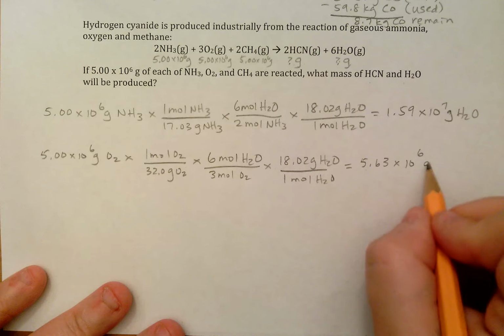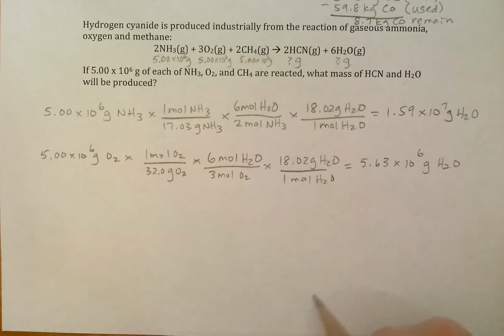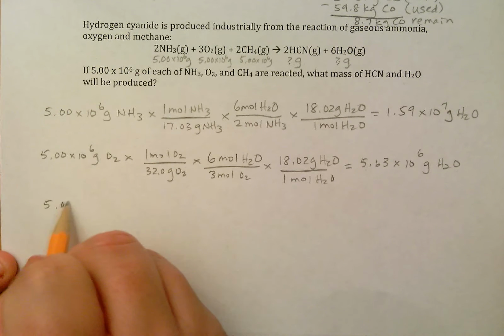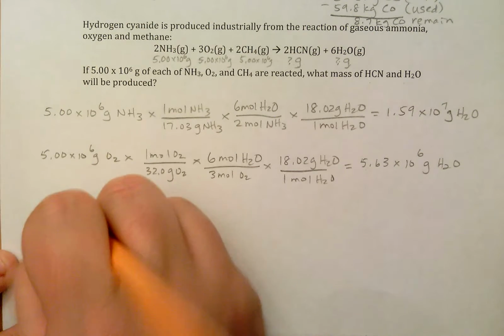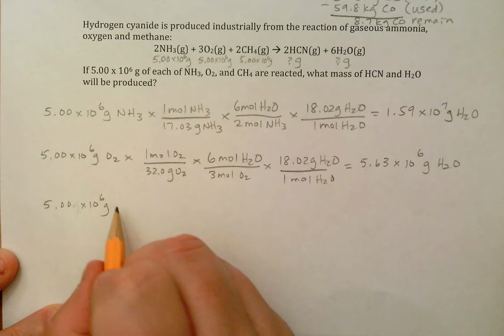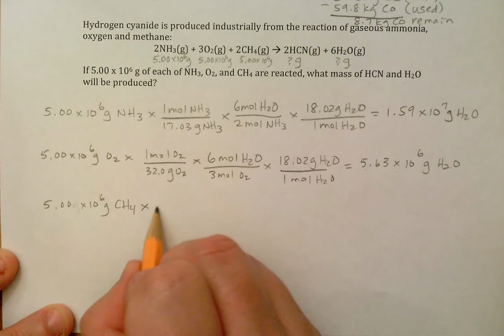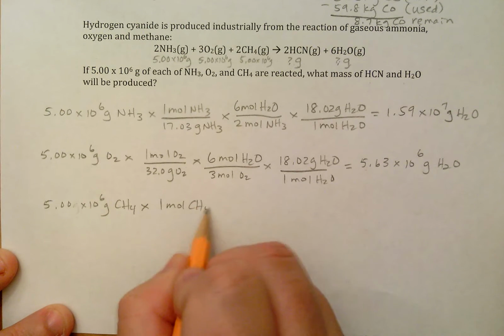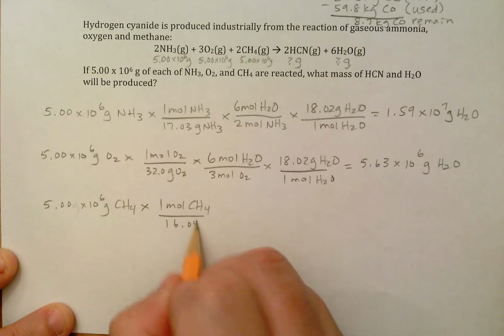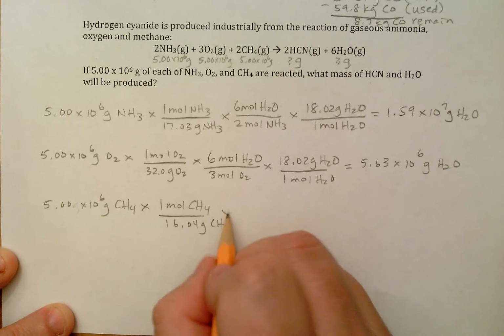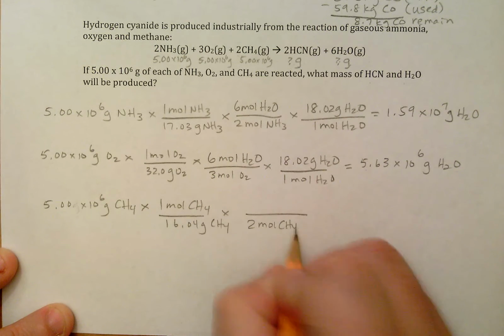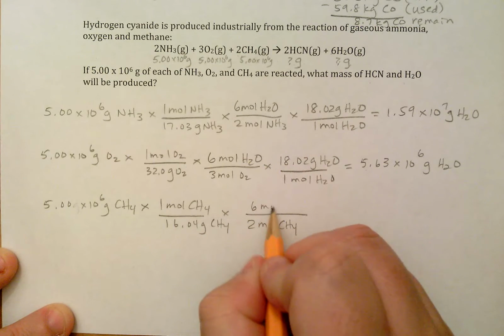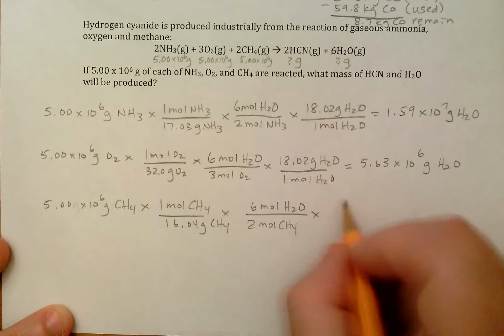Now, I still don't know which one's the limiting reactant. I still have to do the last one. 5.00 times 10 to the 6th. I didn't need to put grams there. Of CH4. Now, I know that 1 mole of CH4 weighs 16.04 grams. I know that I have 2 moles of CH4 to every 6 moles of H2O. And again, I have 18.02 grams of water equals 1 mole.